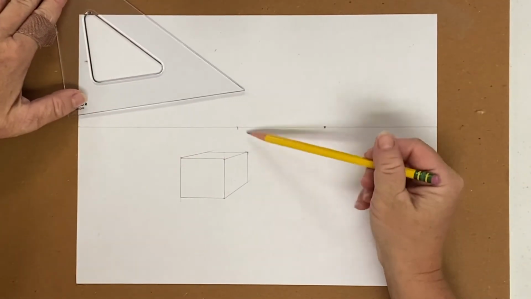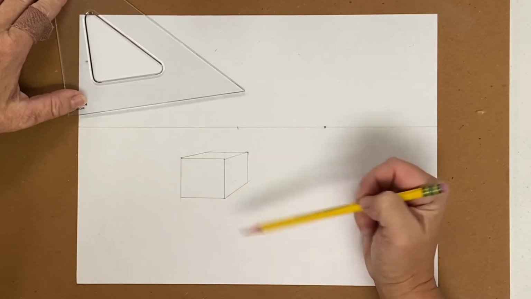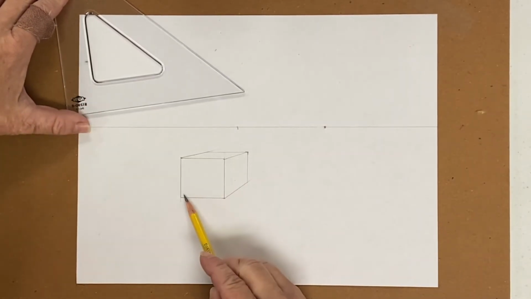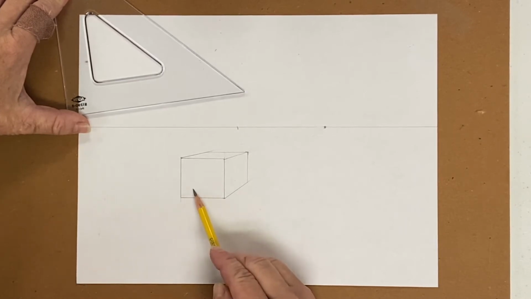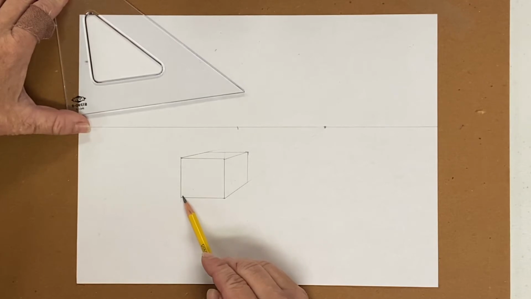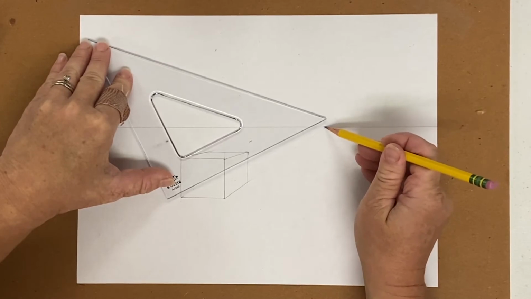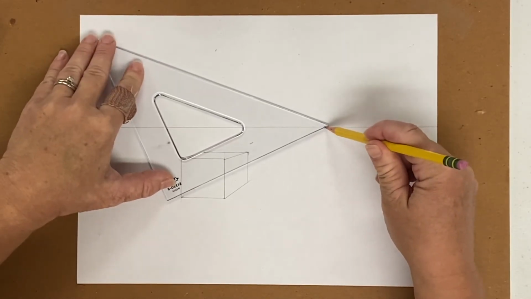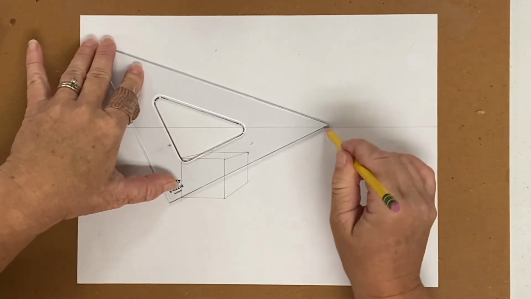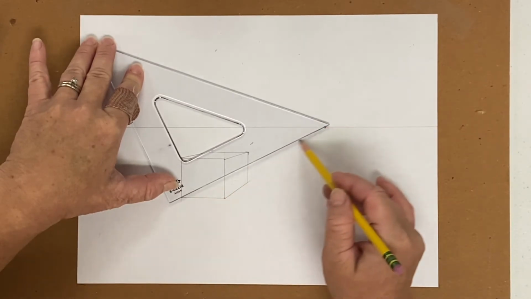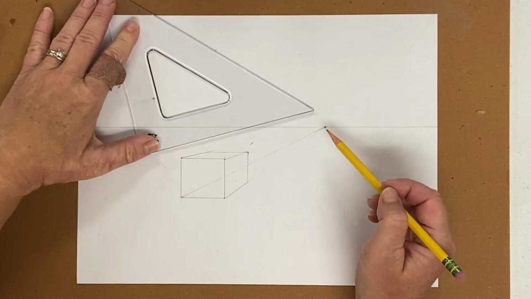Okay, so now let's imagine that this block is transparent, meaning we can see the back edges of the block. So we know that this back bottom edge will be hidden, but if we could see through the block, then we know it would be coming from here. So I'm going to stick the tip for the vanishing point and line it up here. Okay, so that's going to go there.